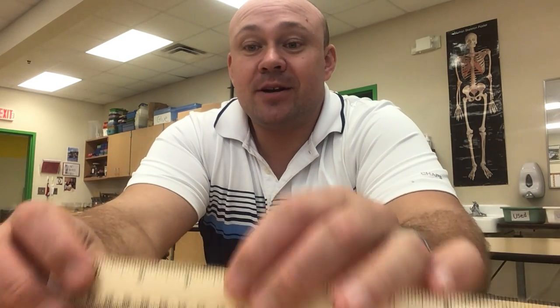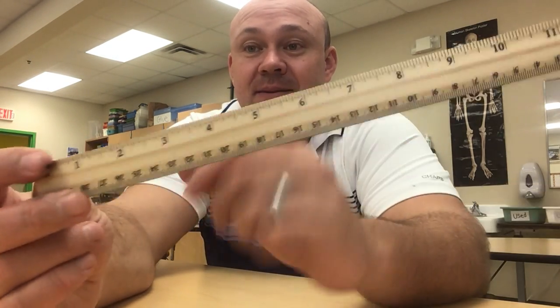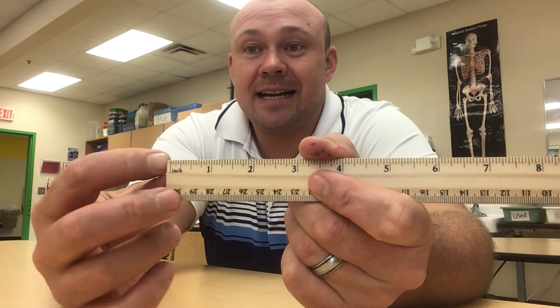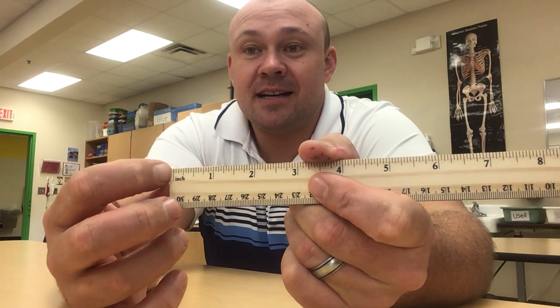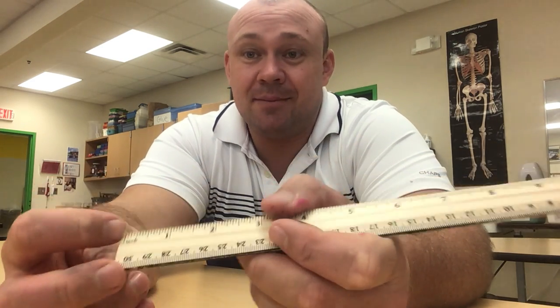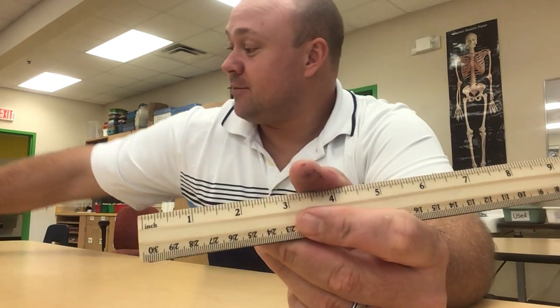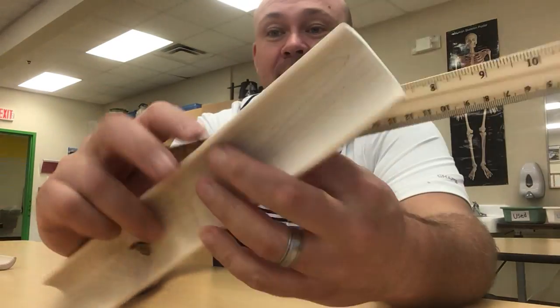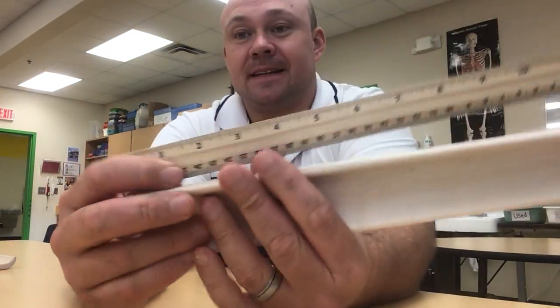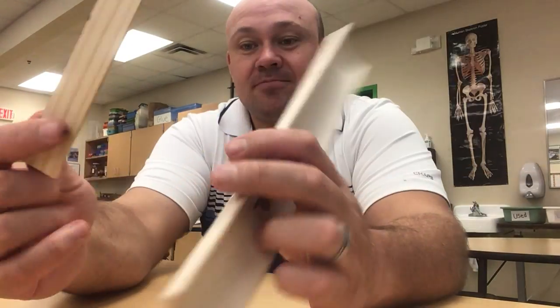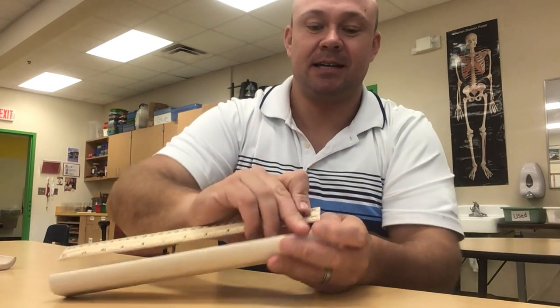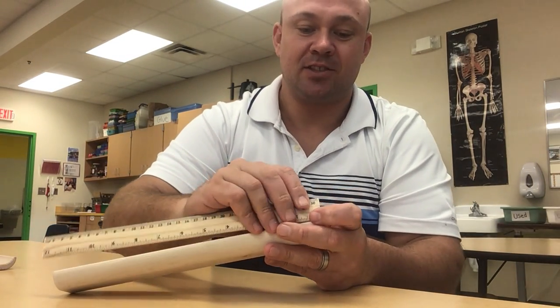So, if we are going to measure the length of something, we always start by lining up this first line right here. It should have a 0. It doesn't. That would make it easier, but it's always this line right here. And if we want to measure, let's say, this ramp, I'll turn it this way for you. It's going to be upside down for you, but that's okay.